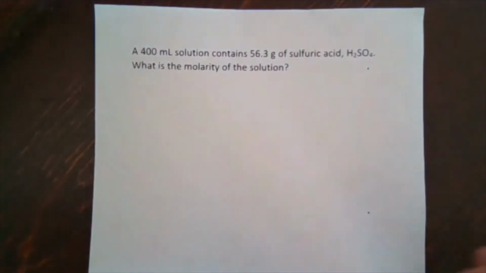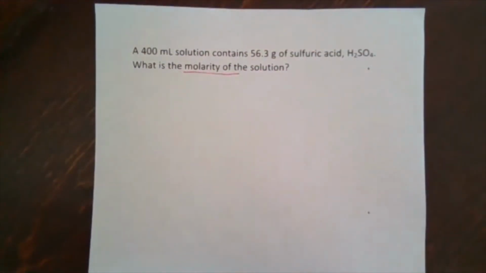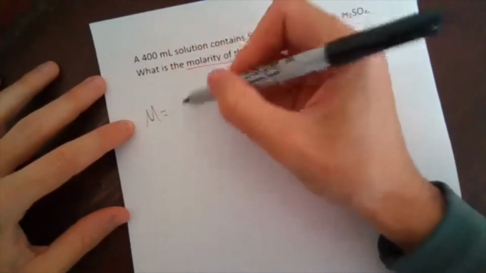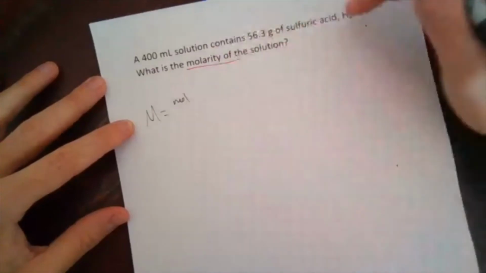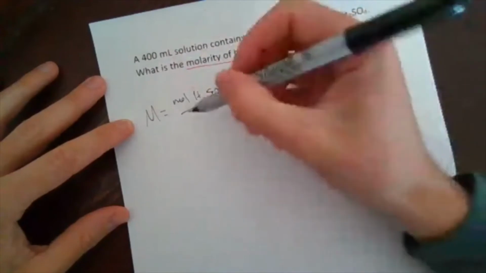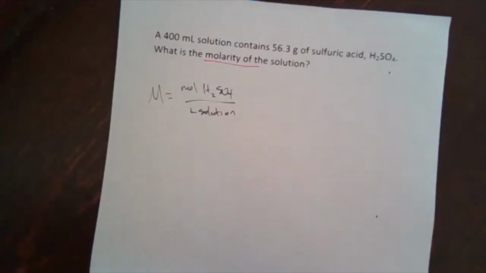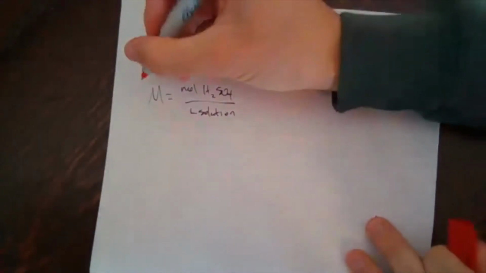A 400 milliliter solution contains 3 grams of sulfuric acid. What is the molarity of the solution? So when we want that molarity, that's great because molarity has an equation associated with it. We know that molarity, in this case, is equal to moles of H2SO4 divided by liters of solution. So this is what we want.